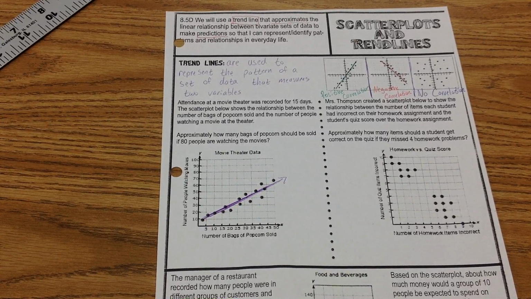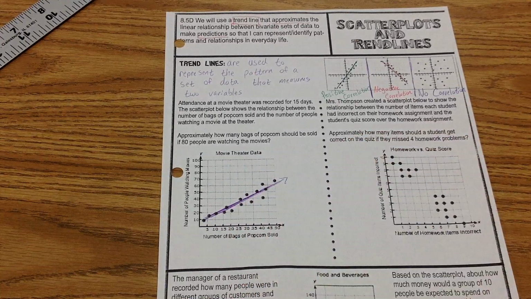So my line, I have 5 dots above and 5 dots below and 5 more dots that are right on that trend line. And so that's what makes our trend line. It's in the middle of all of our dots, of all of our data points. Okay? That's important that your trend line goes through the middle of all of them.